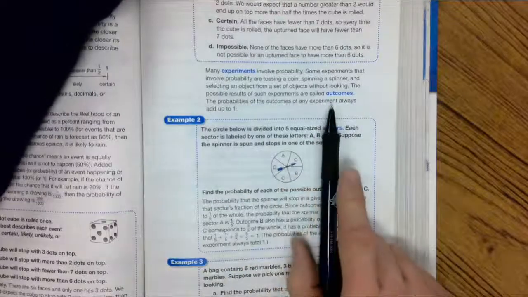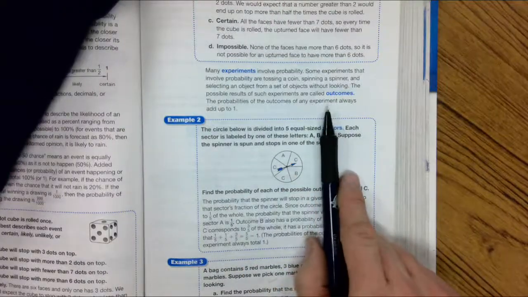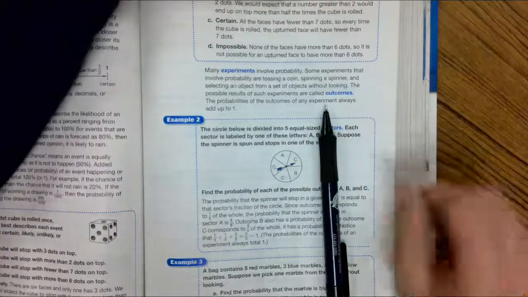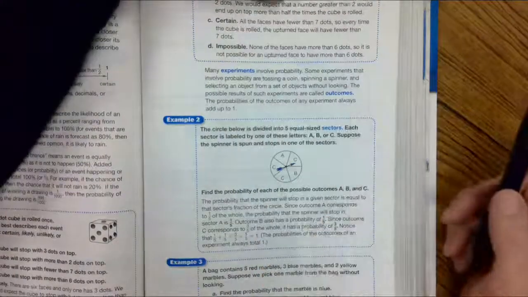Now remember, back in 2nd grade, you probably had a little lunch bag with some colored cubes in there. You reached your hand in there and you pulled them out and you tried to see what color they were and you made a little chart of that. That was working on an experiment with outcomes.